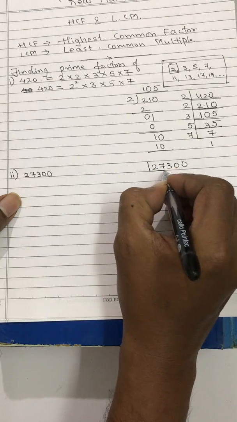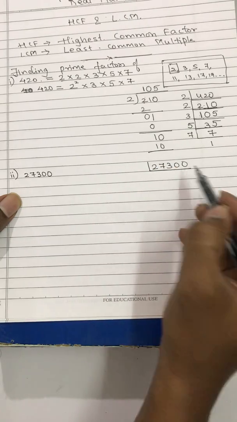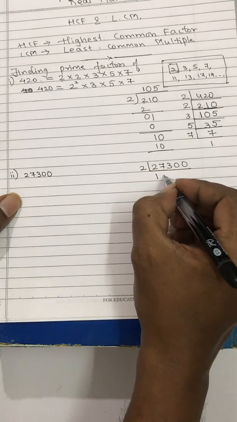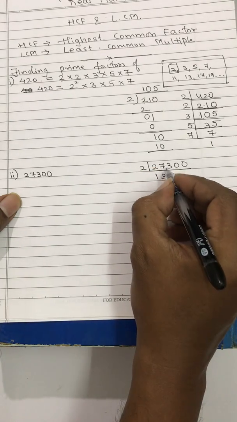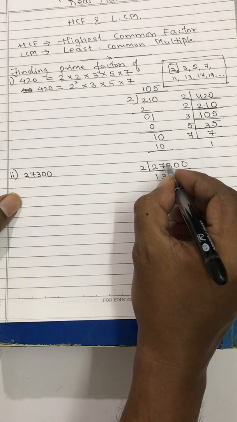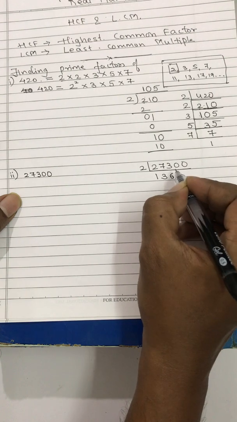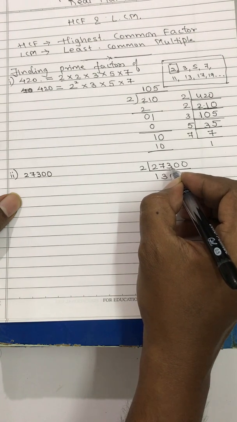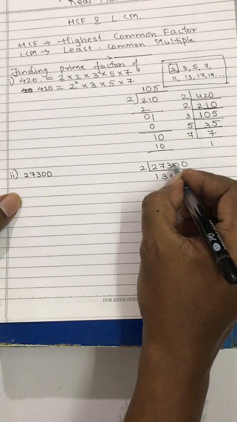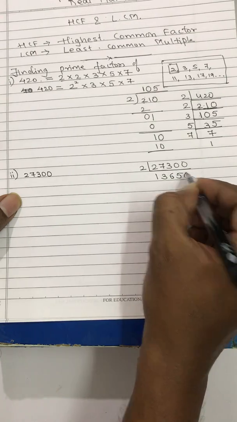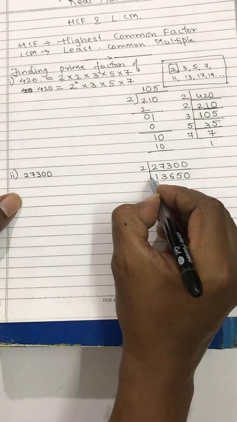27300. Now this is 0 at the end, so it will be divisible by 2. 2 1s are 2, 2 3s are 6, 1 stays. Visualize over here, imagine over here 1 and 3, 13. So 2 6s are 12, 1 is the remainder again. Visualize, imagine 1 over here. This is 10, 2 5s are 10, and then again 0. So again this will be divisible by 2.